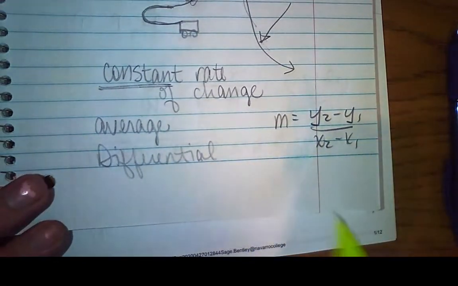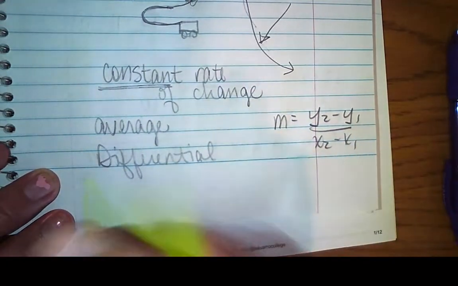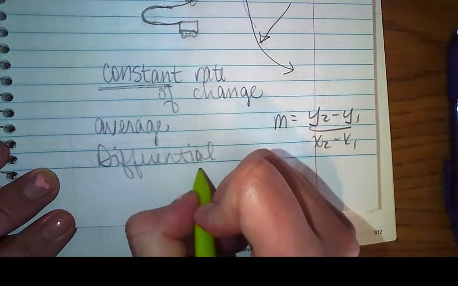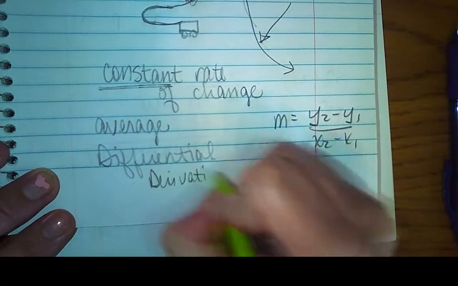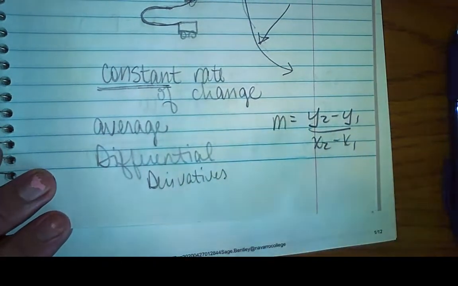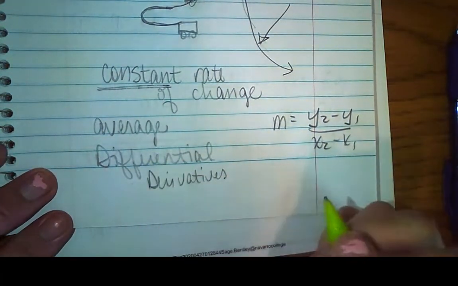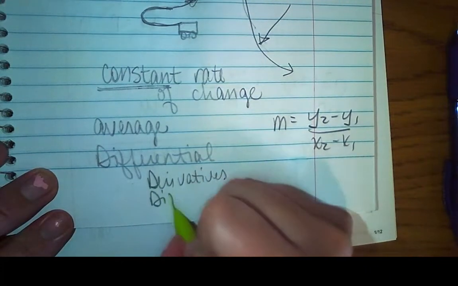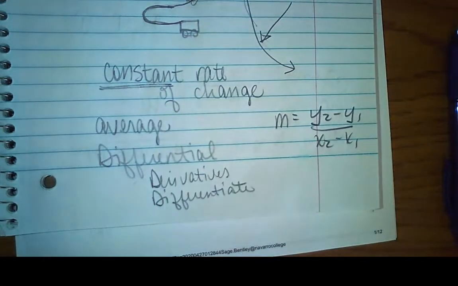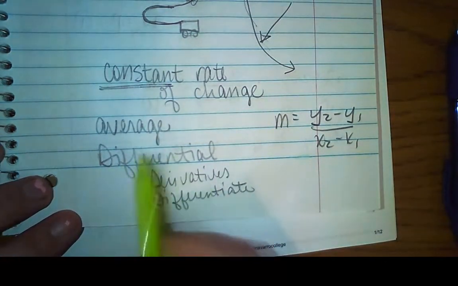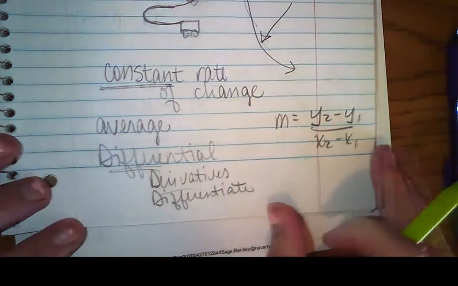Okay, a couple more vocabulary words. We've got differential calculus, which means we're going to take derivatives, or what is the derivative, okay? We're going to differentiate. So differentiate is another word that's going to come up, okay? And then we have the differential, okay? So there's all these little words, but notice they all have differ in them, pretty much.